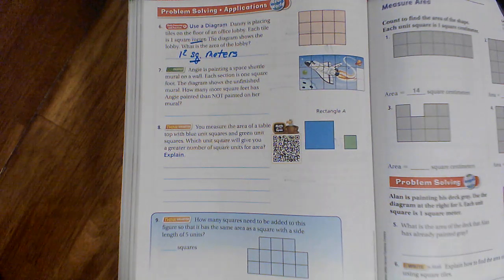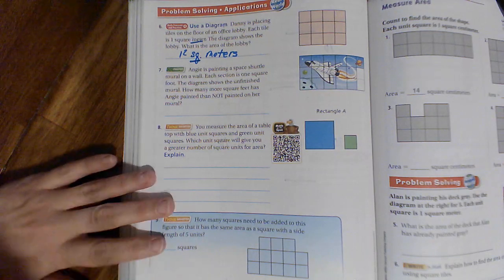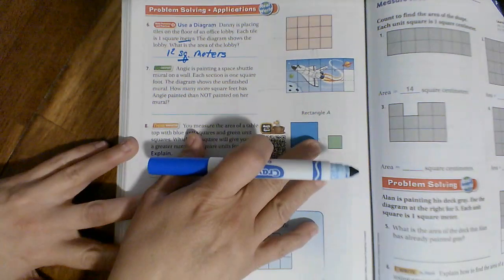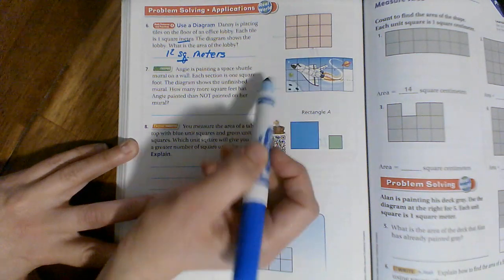Angie is painting a space shuttle mural on a wall. Each section is 1 square foot. The diagram shows the unfinished mural. How many more square feet has Angie painted than not painted on her mural? Okay, so first we have to count.